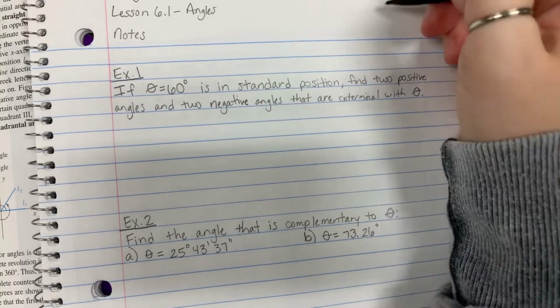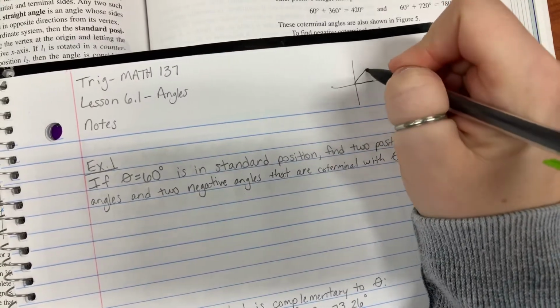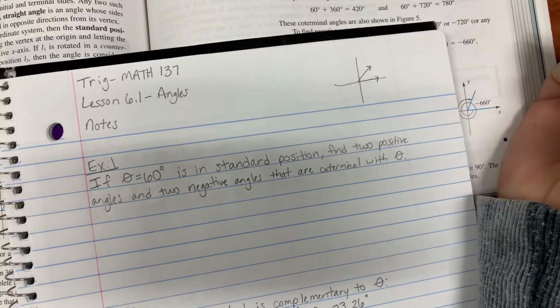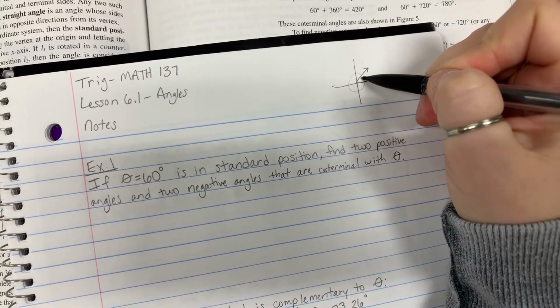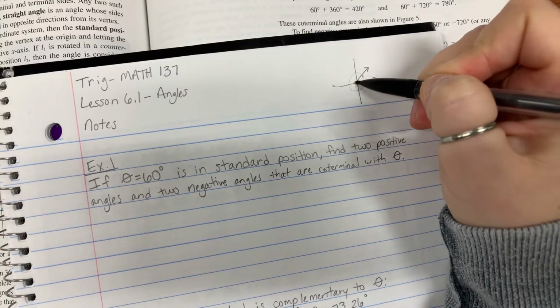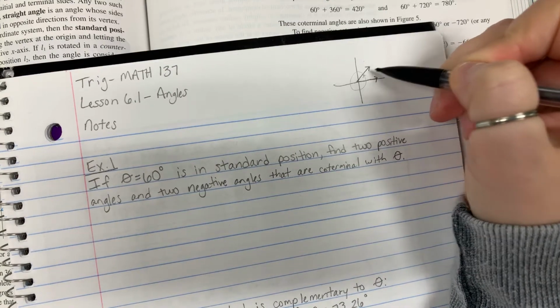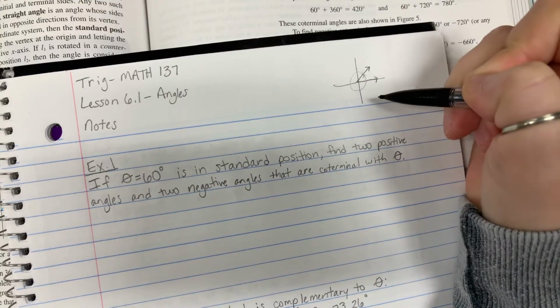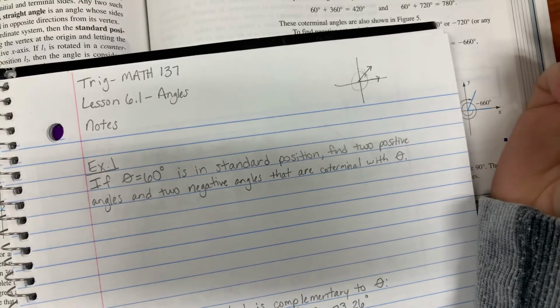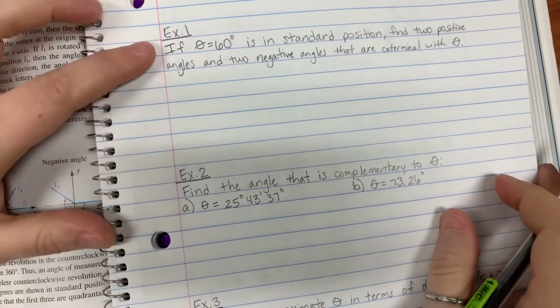So let's say I started right here with this angle. If I went 360 degrees around the circle, I would end up in the exact same spot. If I did that again, I would still end up in the exact same spot. If I went the opposite direction around 360 degrees, I would end up in the exact same spot. So that's what they're asking me to do, is just come up with those values, which is really easy.